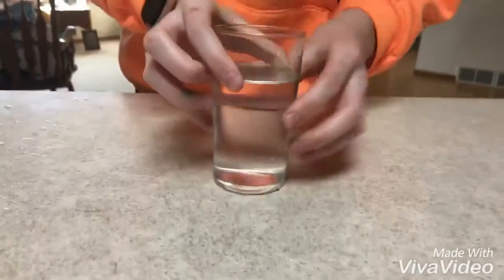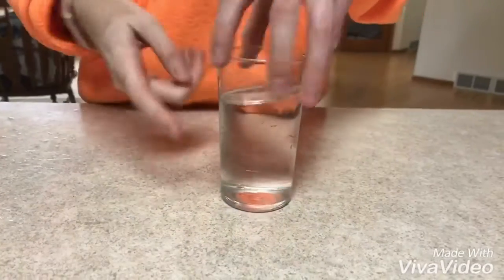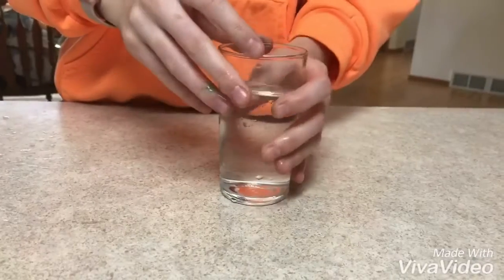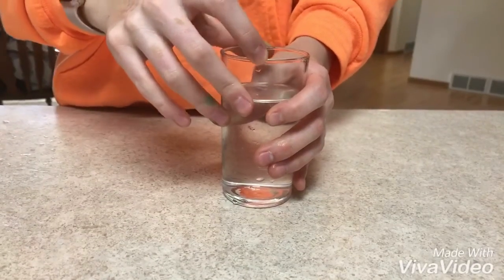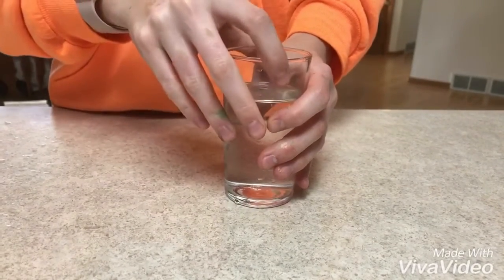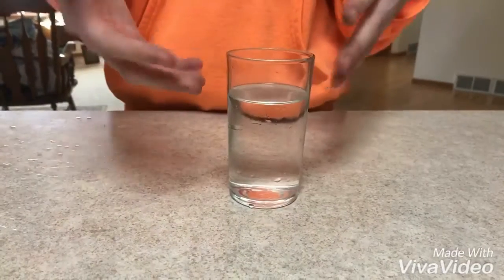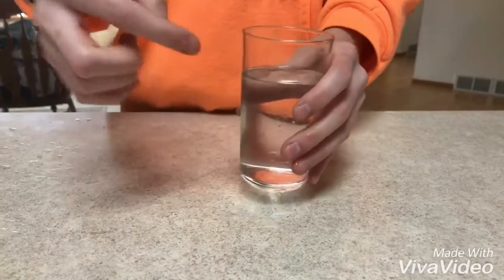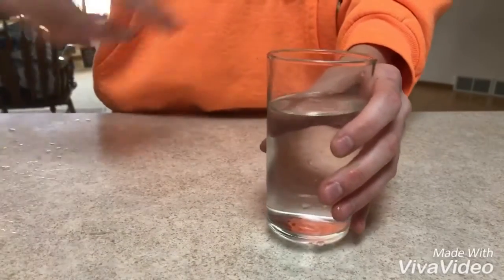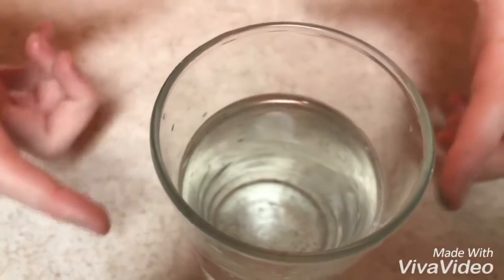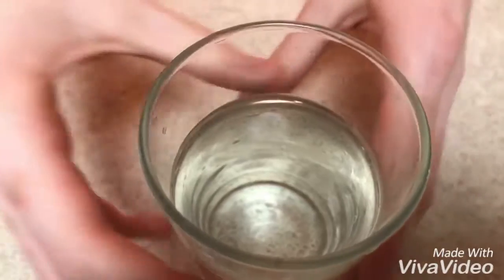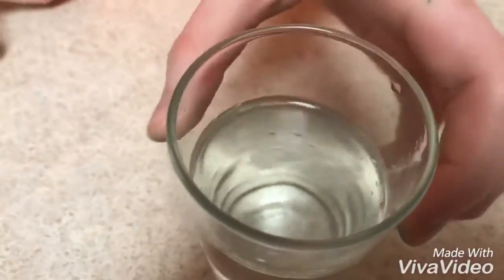The next state of matter is a liquid. This is liquid water. It is when the molecules that make up a liquid flow easily around one another, and the liquid takes the shape of the container. So you can see that the water takes the shape of the bowl. But if this was a square container, the water would fill the shape of that. So this is the liquid state of matter.